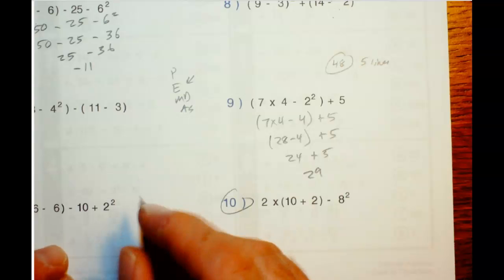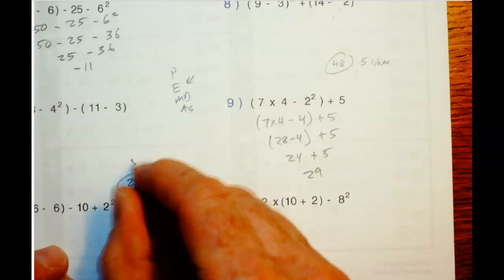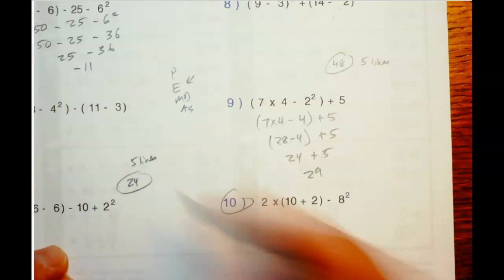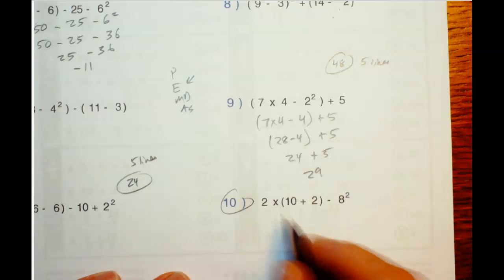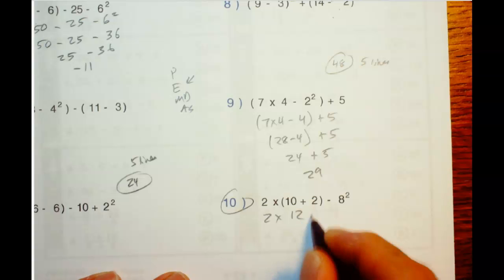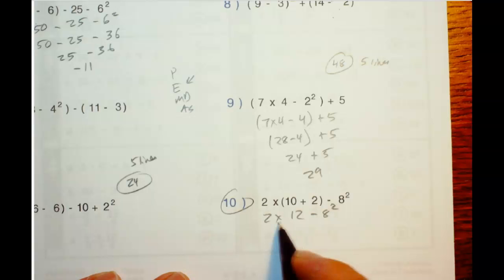Over on this side, your answer is going to be 24. It's again 5 lines. And this last one here is a negative one, too. So let's see how this works. We've got to go inside the parentheses. So 10 plus 2 is 12 minus 8 squared. So now we have multiplication, subtraction, and exponents. Exponents come first.